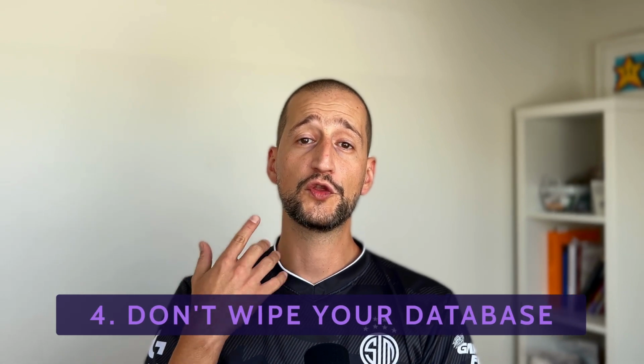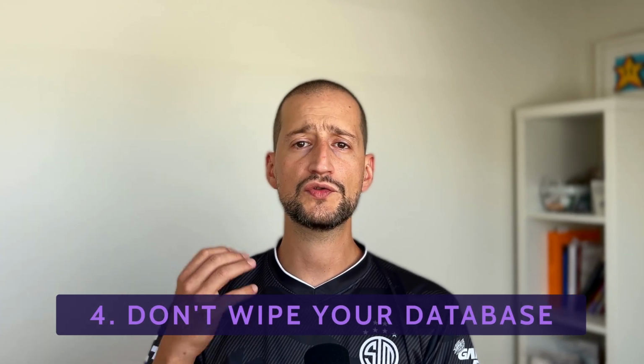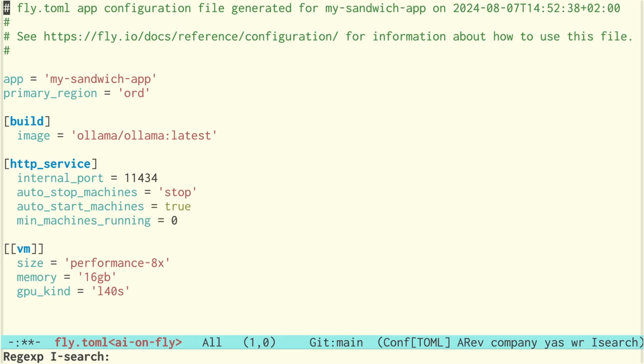Number 4, don't wipe your database. Are you using Chroma, Base Llama Index, or any other in-memory vector database? If that's the case, you want to make sure that you persist your data to an external volume so it doesn't get wiped every time you redeploy your application. Let's create a database volume so everything's persisted after reboots.